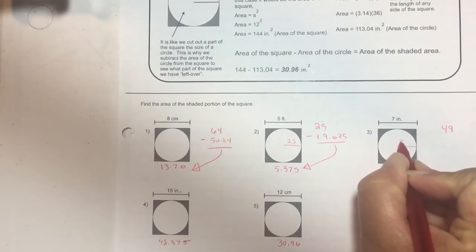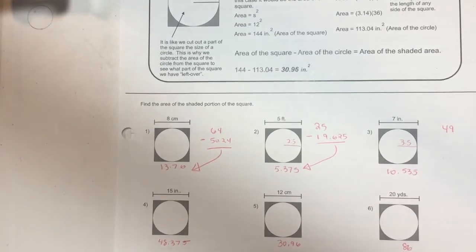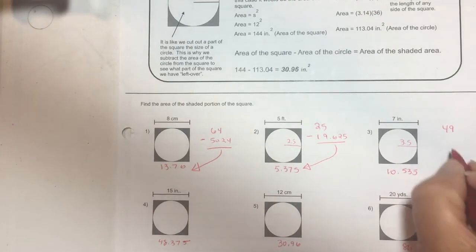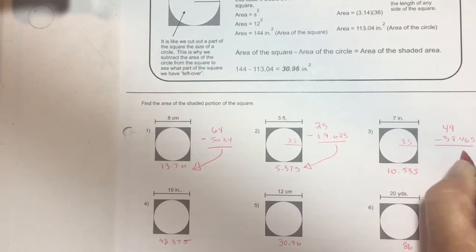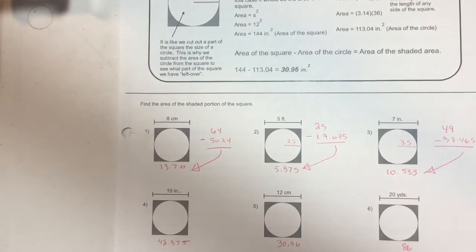Number 3, the square, length times width, 7 times 7 is 49. The radius would be 3.5. So pi times 3.5 squared is 38.465 for the circle. Subtract, and you get your shaded part.